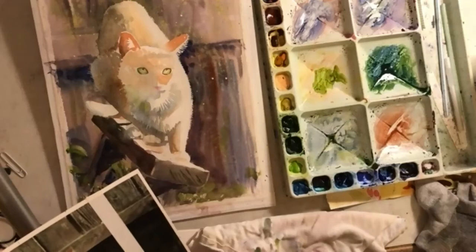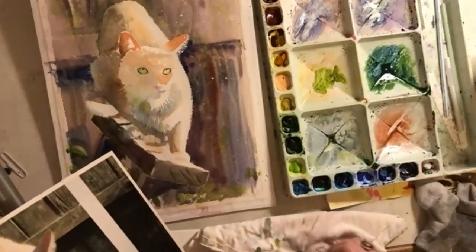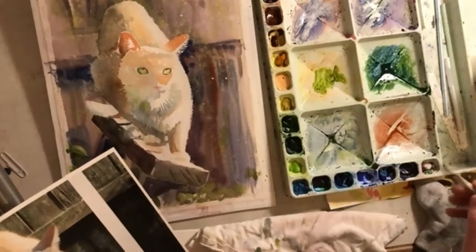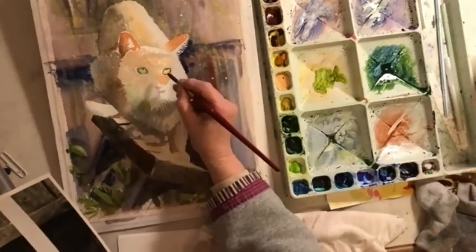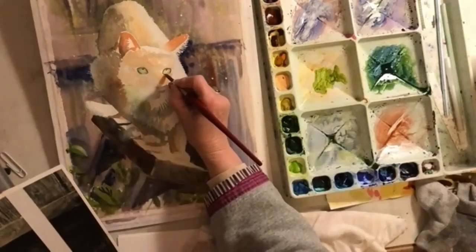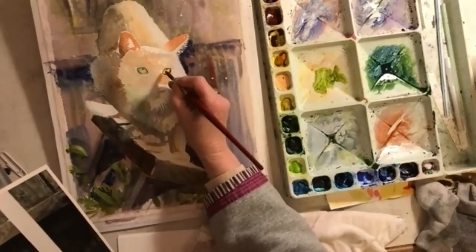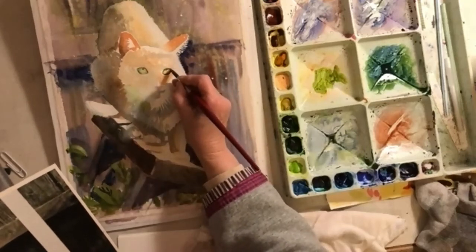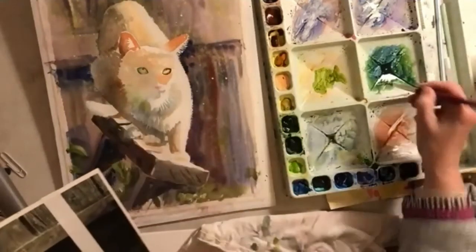All right, so what do I want to do next? Those eyes, there's actually a little bit of orangeness here. And same with across that top. And then this eye is going to be much, much darker.